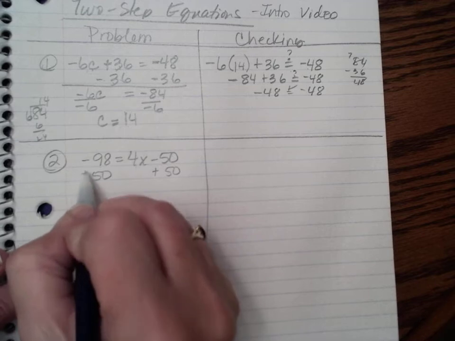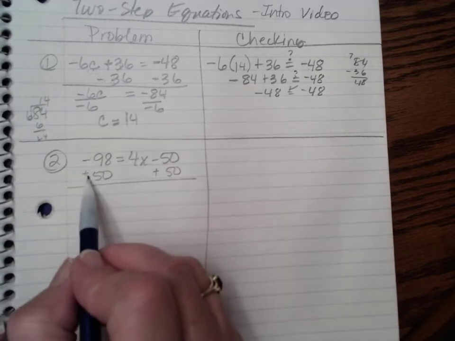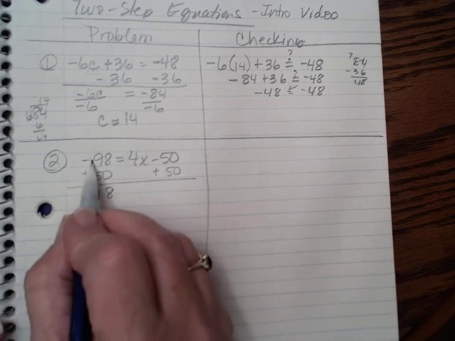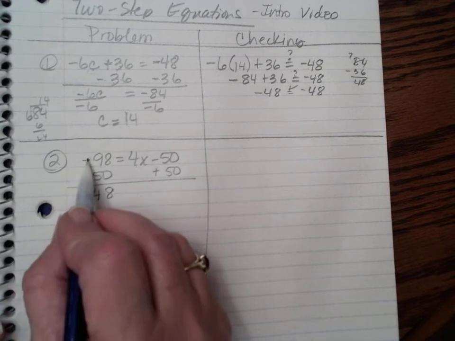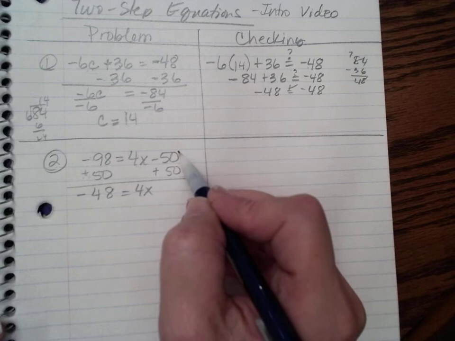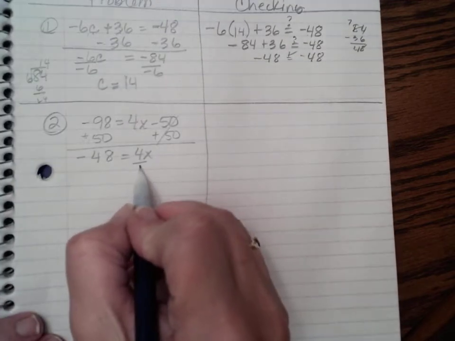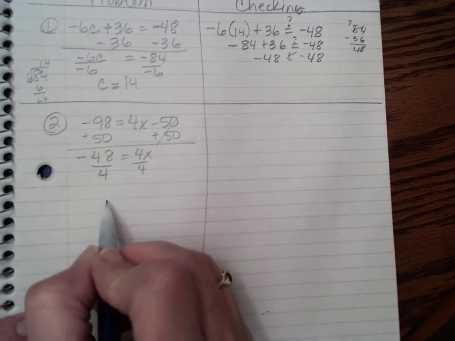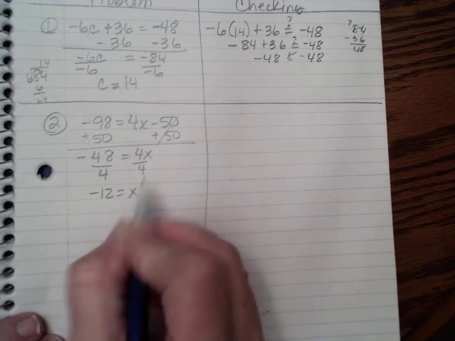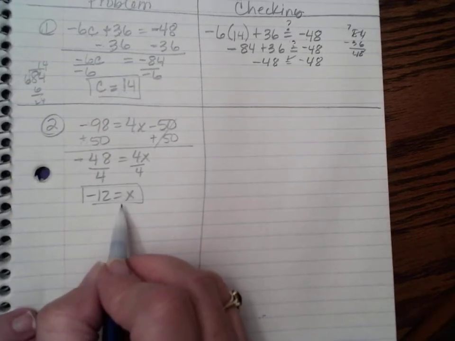Add 50. Negative 98 plus 50, opposite signs, meaning you're just going to subtract. So 98 minus 50 is 48. Do you have more negatives or more positives? Well, you have more negatives, so negative 48. Bring down 4x. Negative 50 plus 50, that's gone, so don't put plus 0. You're then going to divide by 4. Negative 48 divided by 4 is negative 12. If it helps, you can box your answers. So we're getting negative 12.